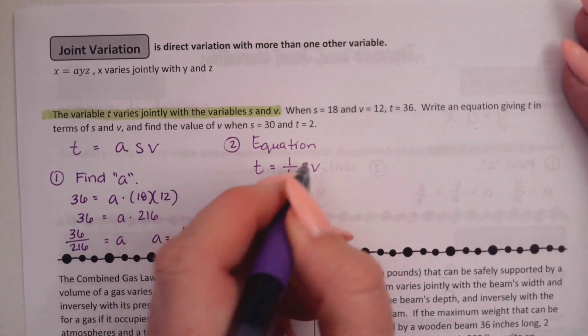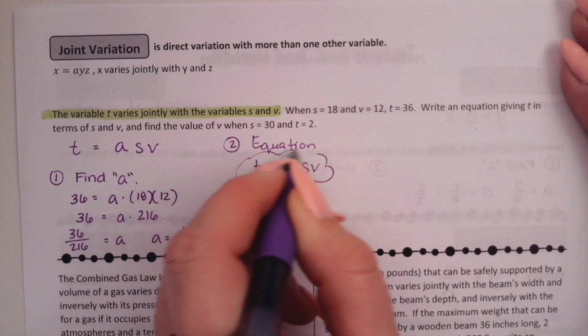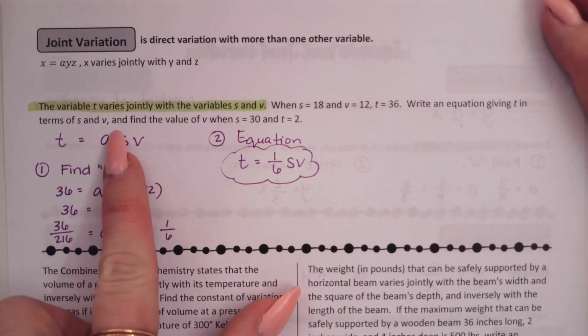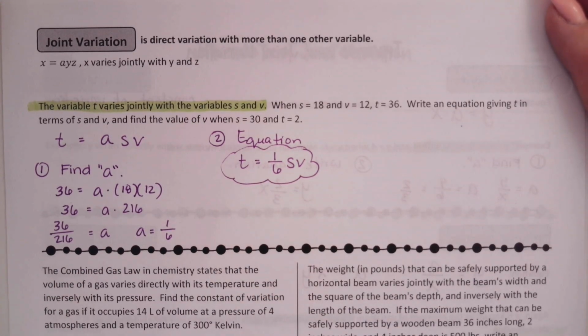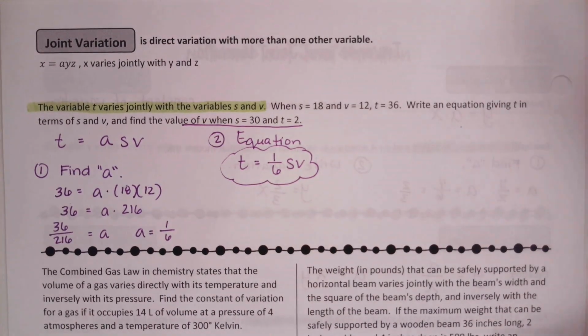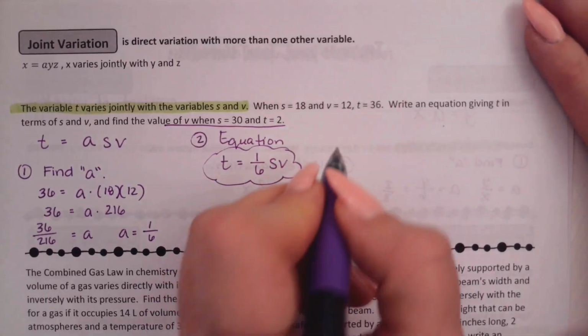There's my equation. So that's kind of one of my answers. And then lastly, we're going to use that equation to make a prediction. It says find the value of V when S is 30 and T is 2. So that's the last thing we got to do is find V.